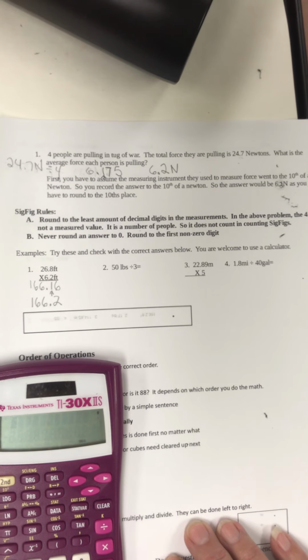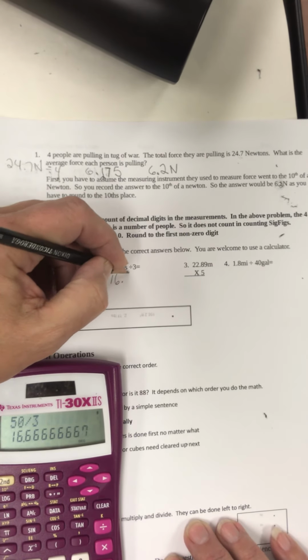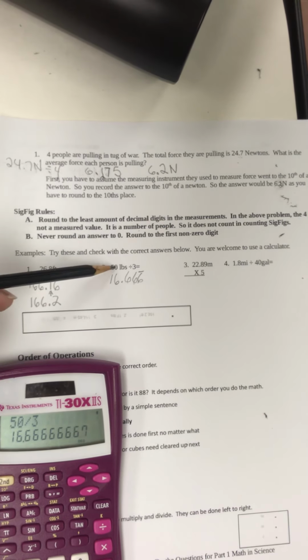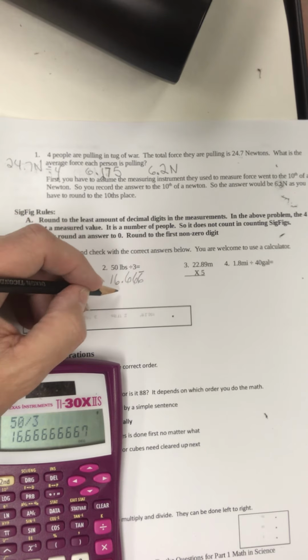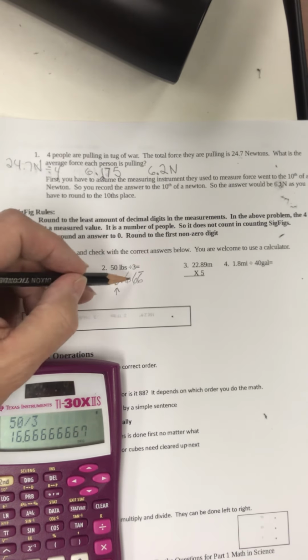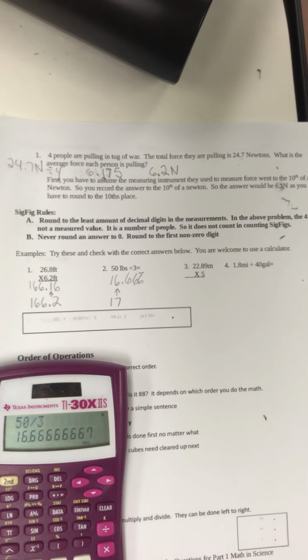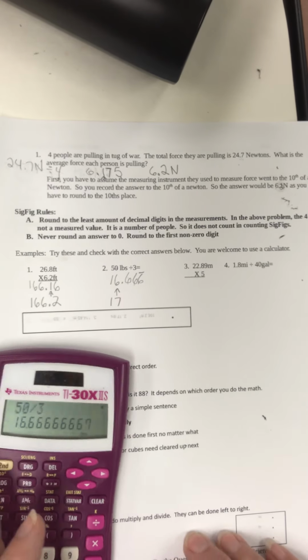So the next one, I've got 50 divided by 3. I get an answer of 16.666 repeating. There are no decimal places in 50. The 3 doesn't count because it's not a measurement. So 50 doesn't have any decimal places, so I have to round it to the 1's place. This 6 is in the 1's place. The next 6 makes this 6 go up to 17, so my final answer would be 17 on that one, again because there are no decimal places in a measurement in the problem.